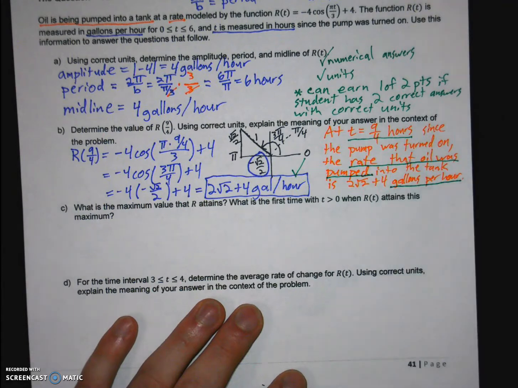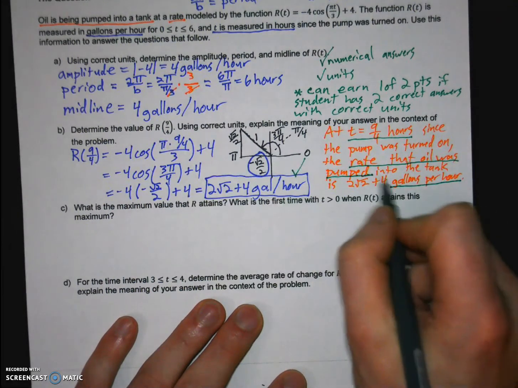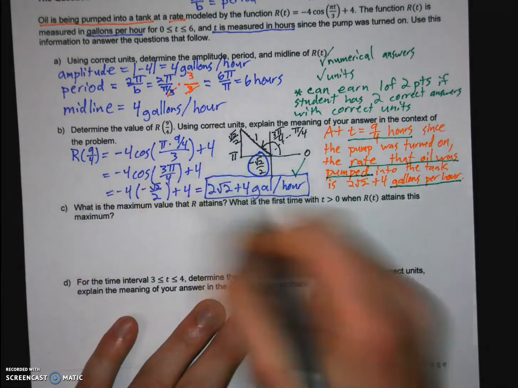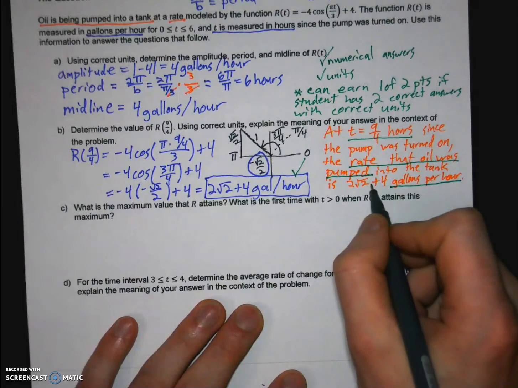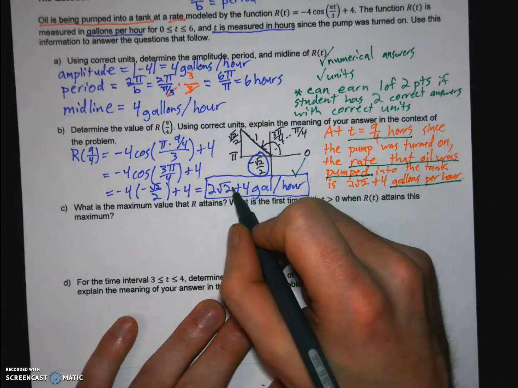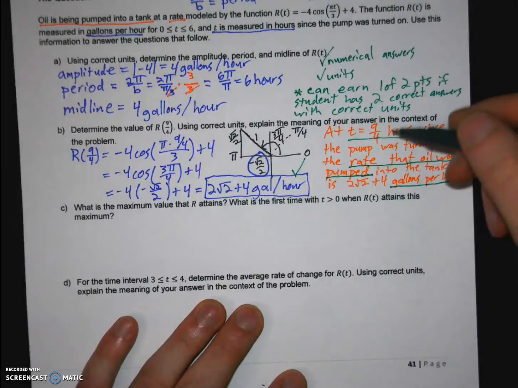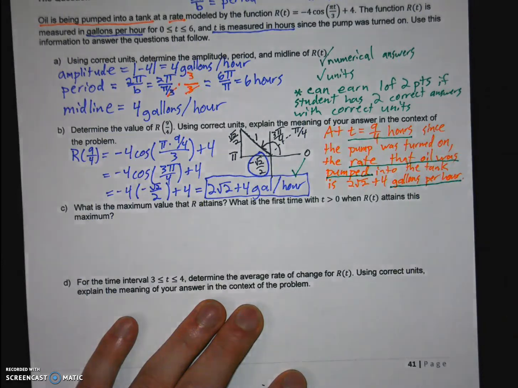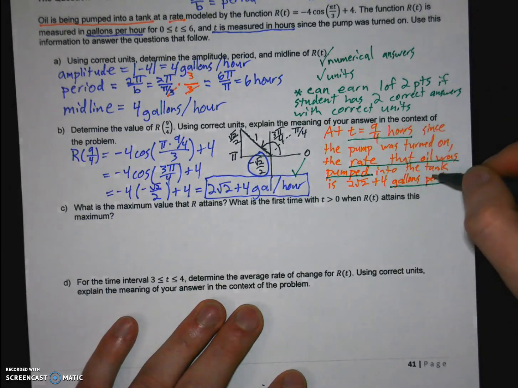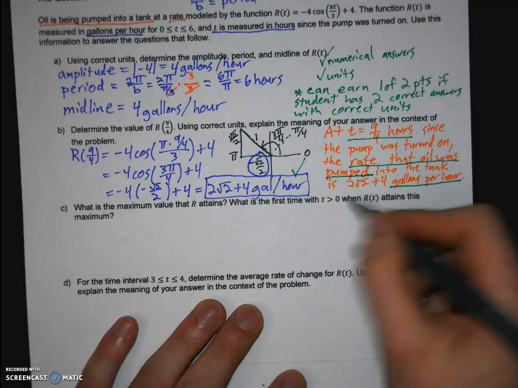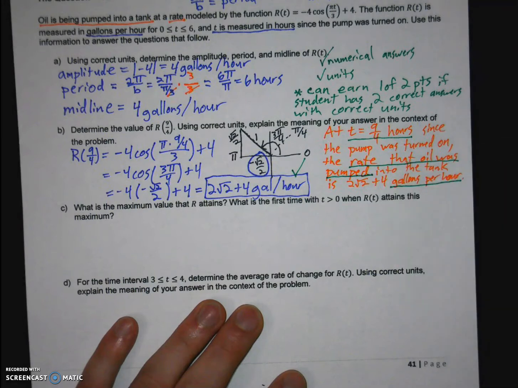The units need to be correct here as well. Now, whatever your answer was for R of 9 over 4 has to align with right here. If you had gotten R of 9 over 4 incorrect and you plugged it in right here, but those things that I underlined were all correct, you can still earn this second point, the sentence point, all right? Even if you have the wrong number right here. If you have the underlined things correct, you earn the point.